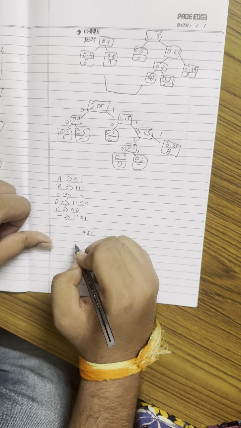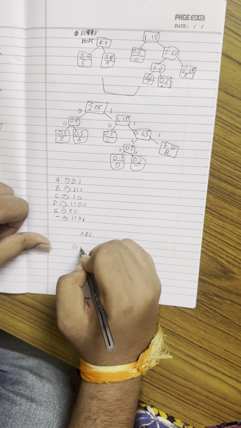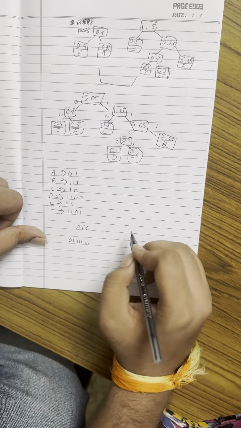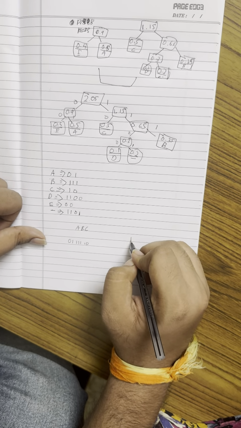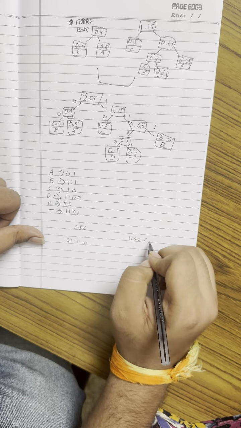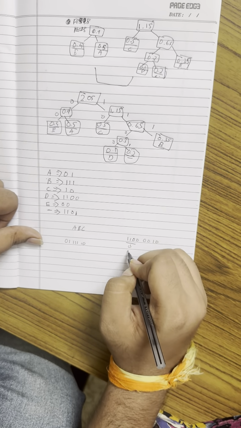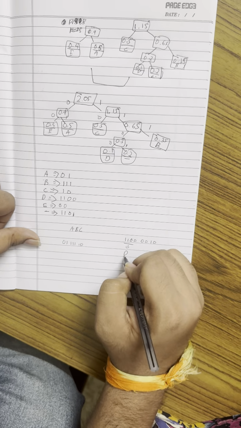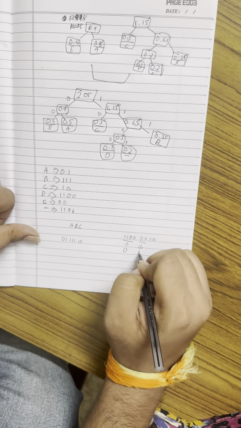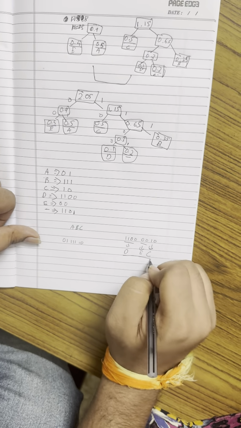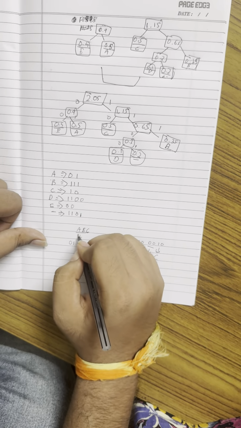Now if you are asked to encode, for example ABC, you write 0 1 1 1 1 and 1 0. And for decoding, for example 1 1 0 0 0 0 0 1, this comes D, this becomes E, this is C. This is the decode, and this is how you do encode.